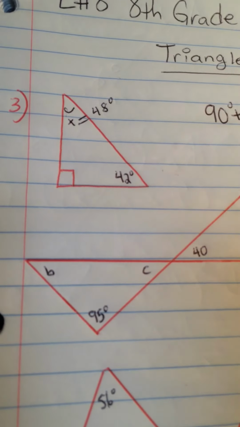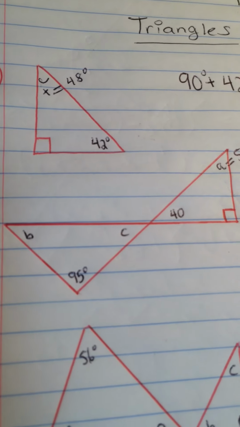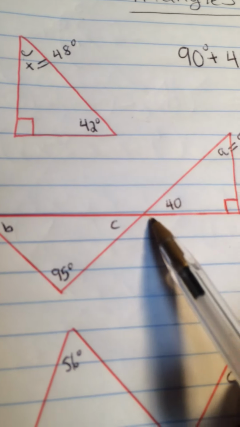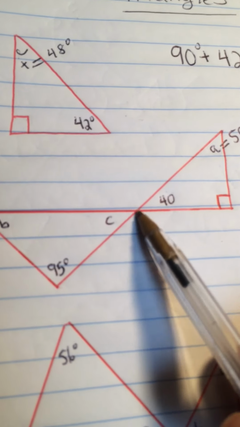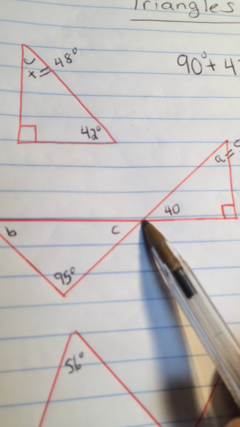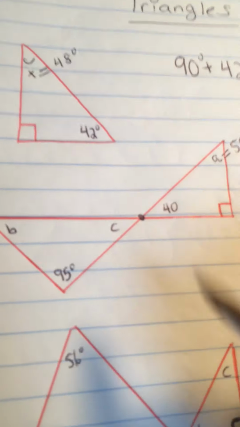Now, this is why the terms that we were discussing in the earlier lessons are very important. What do you remember about these two angles? If they share a vertex, that means that they are vertical angles, because they share this point.